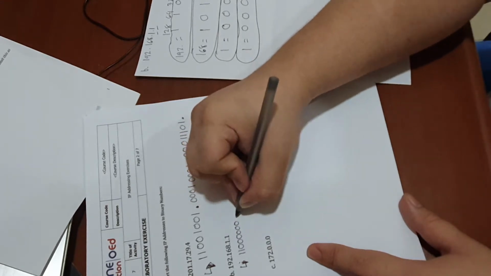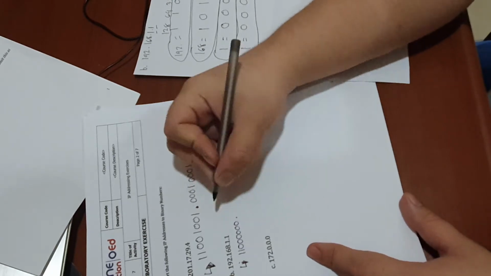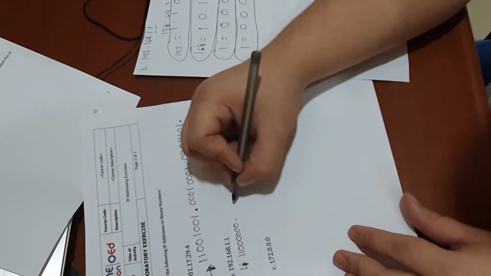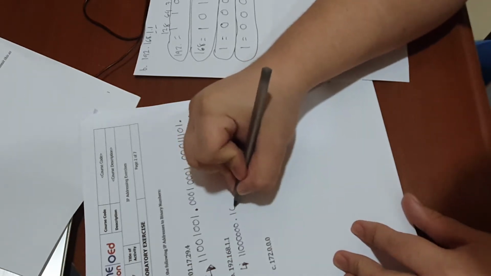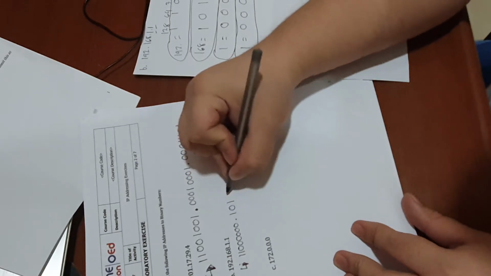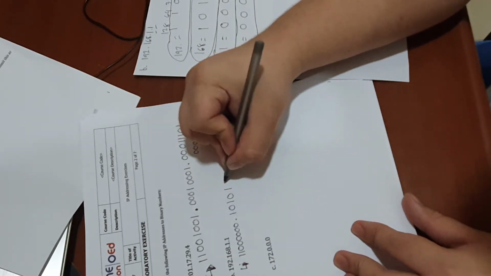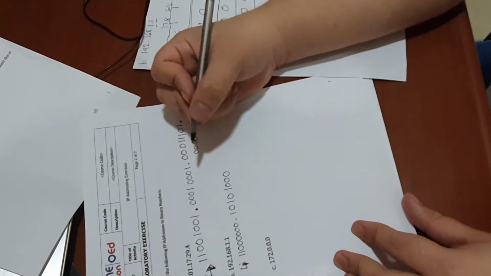So this is the value of 192 in binary. And then 168, the value of 168 in binary is 1 0 1 0 1, and then 0 0 0.